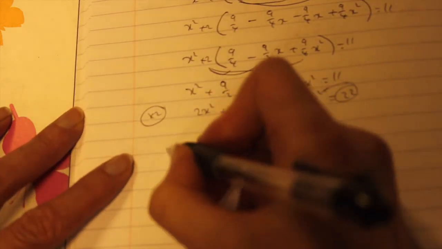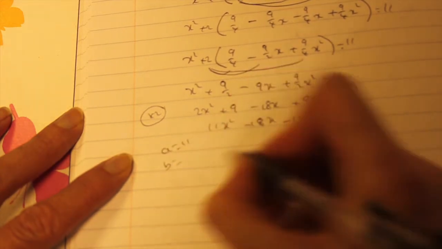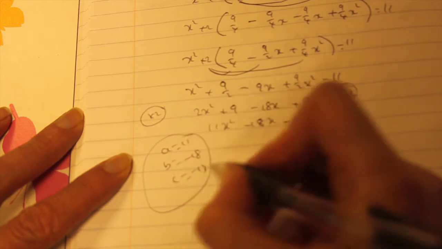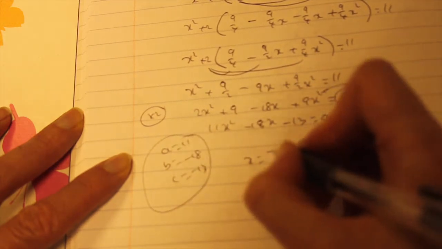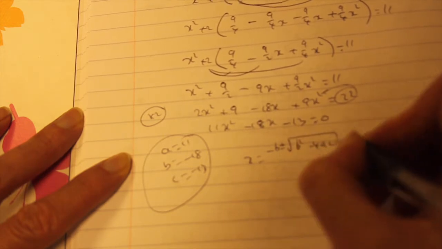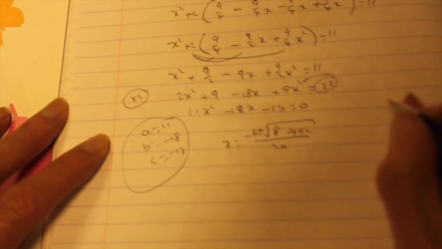Just use the quadratic formula again. A is 11, B is minus 18, C is minus 13. So x equals minus b plus or minus the square root of b squared minus 4ac all over 2a.